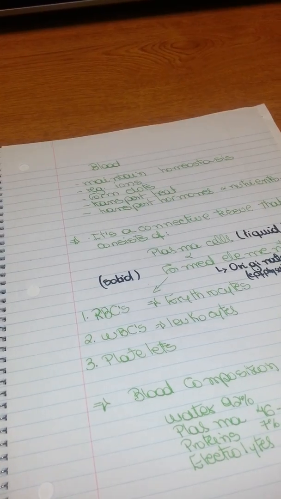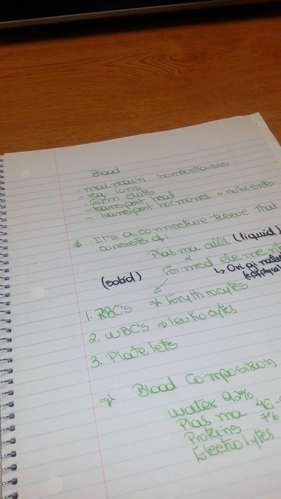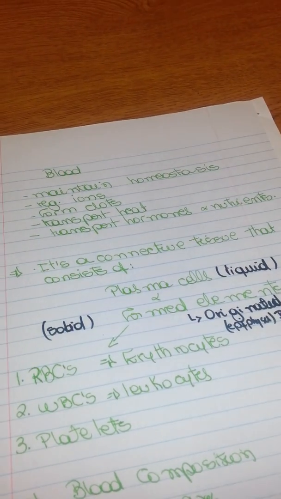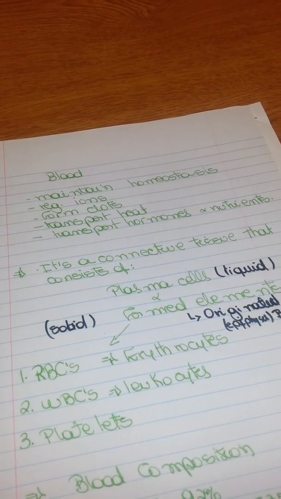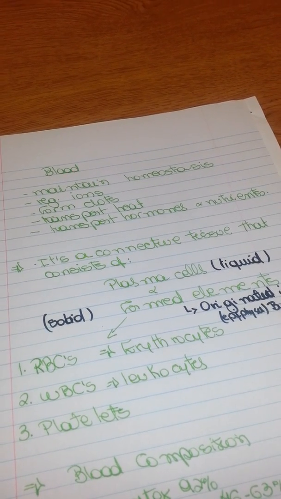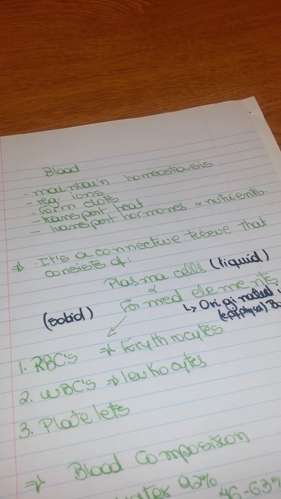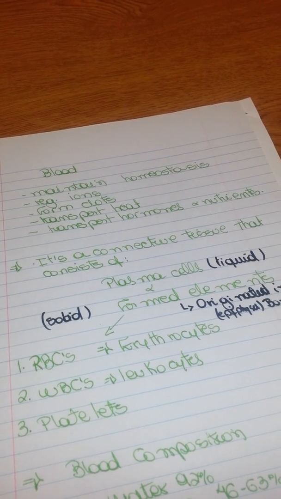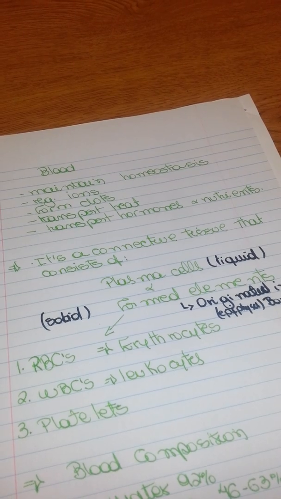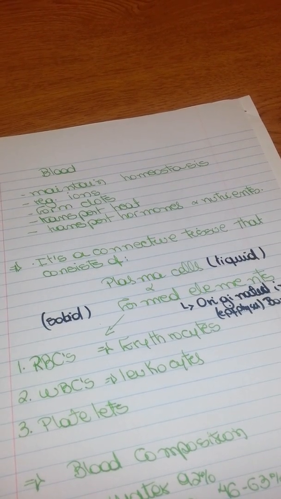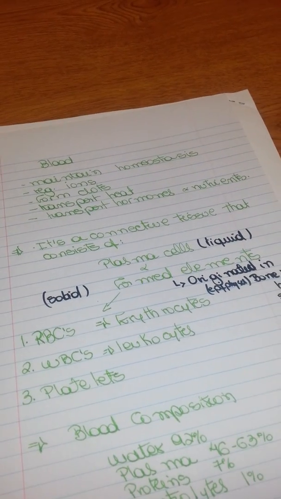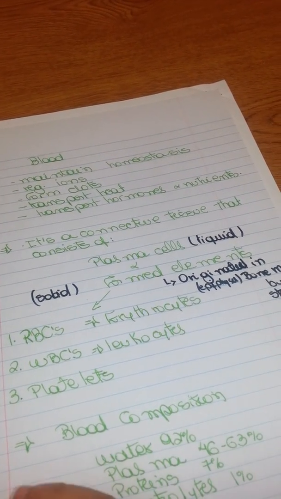So the blood maintains homeostasis, it regulates the ions in the body, forms clots, transports heat, and transports hormones and nutrients. The blood is a connective tissue because you can think of connecting a nutrient or a hormone that's made in the kidneys and taken somewhere else. So it connects one place to another by delivery of nutrients.